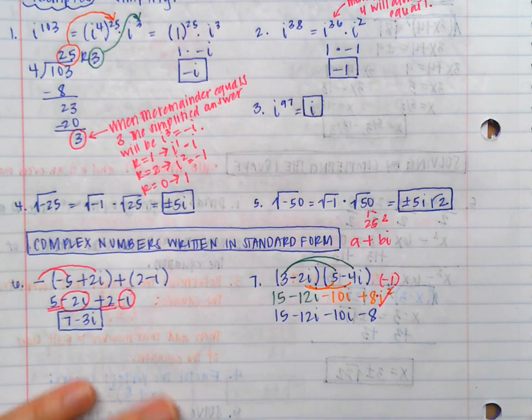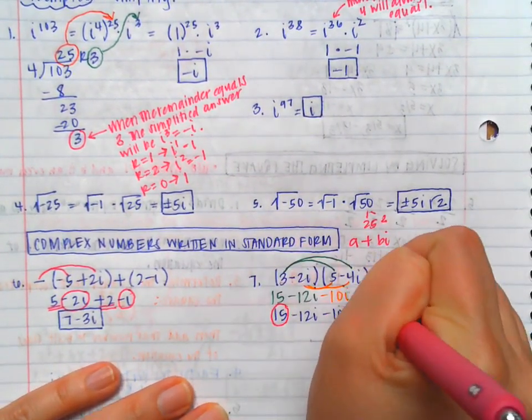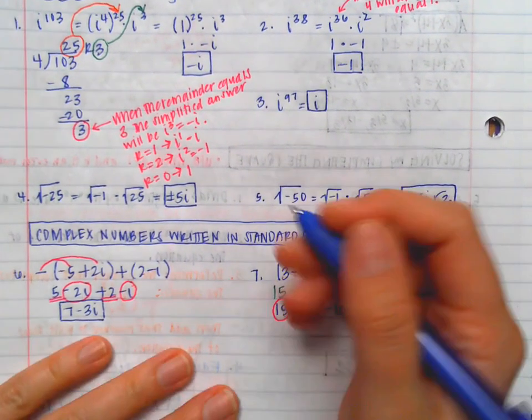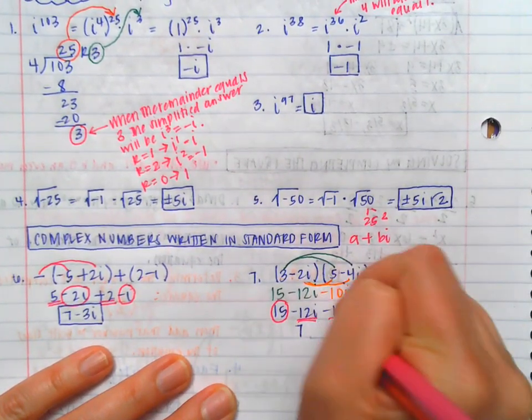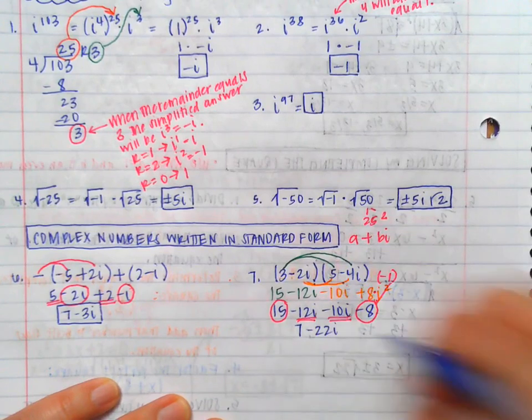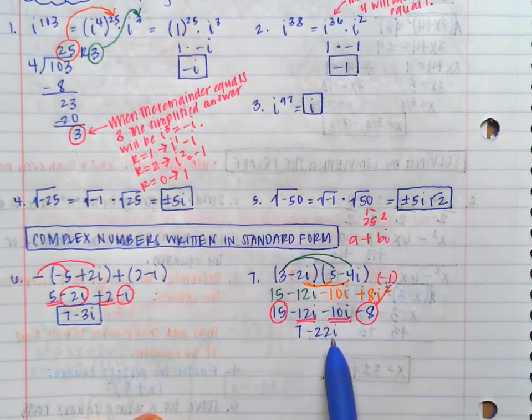And then I can just combine my like terms. So 15 minus 8 gets me 7. And then -12i minus 10i gets me -22i. Again, that is in standard form. I have the real part first and then the imaginary part second.